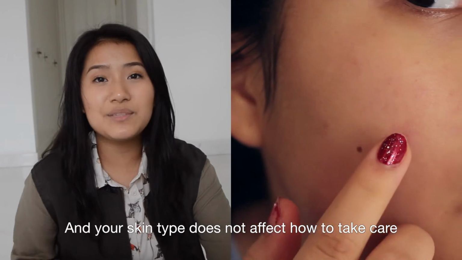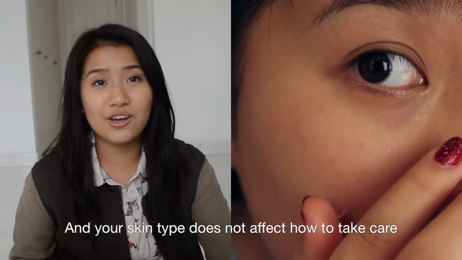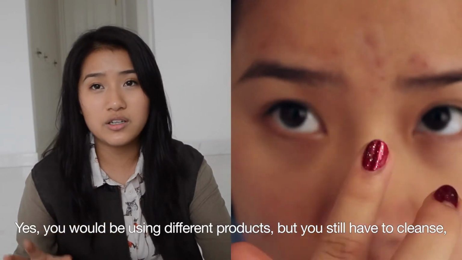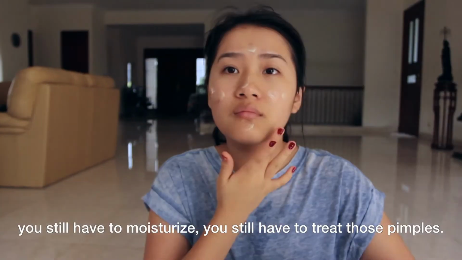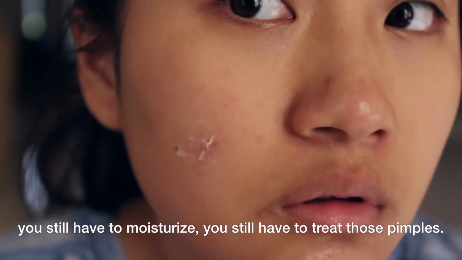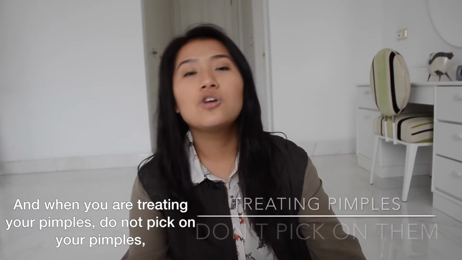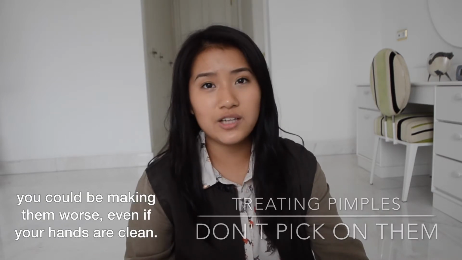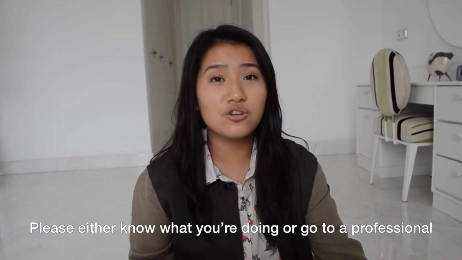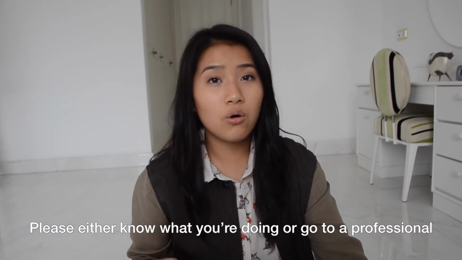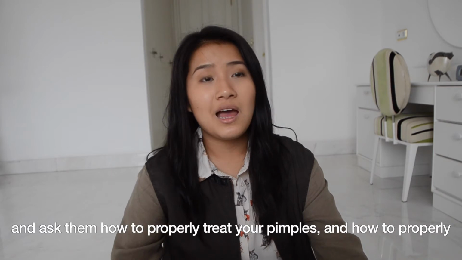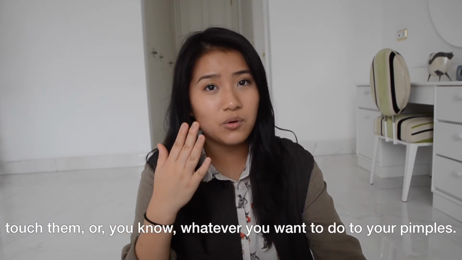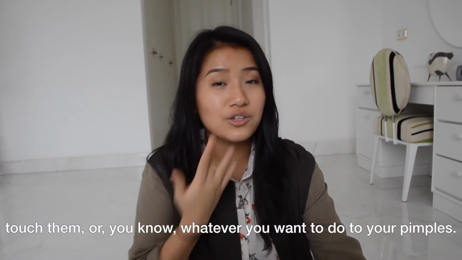And your skin type does not affect how to take care of your pimples and how to treat your own skin. Yes, you would be using different products, but you still have to cleanse, you still have to moisturize, you still have to treat those pimples. And when you are treating your pimples, do not pick on your pimples. You could be making them worse, even if your hands are clean. Please either know what you're doing or go to a professional and ask them how to properly treat your pimples and how to properly touch them, or whatever you want to do to your pimples.